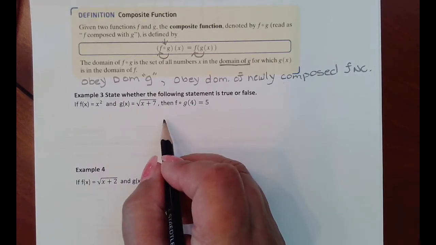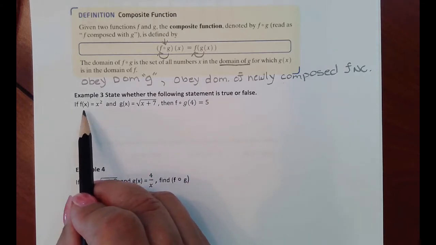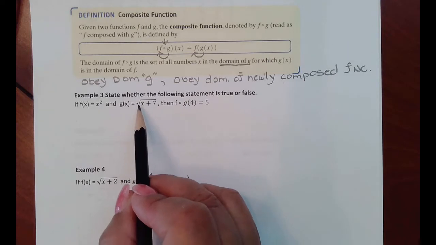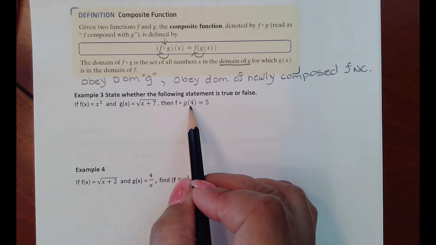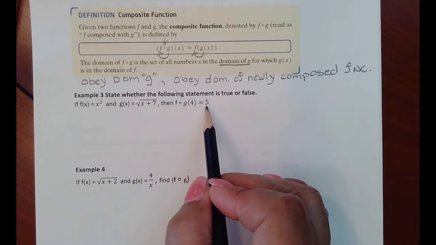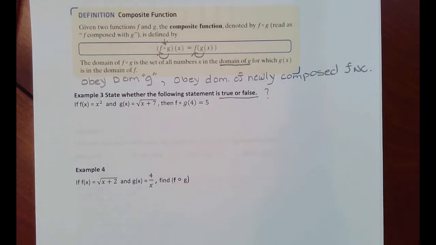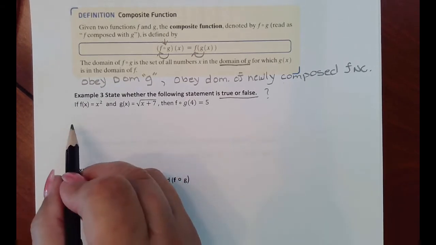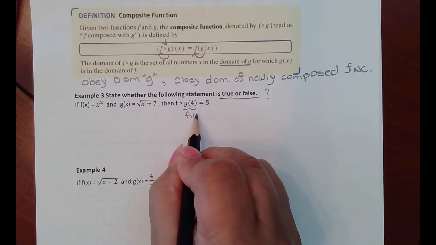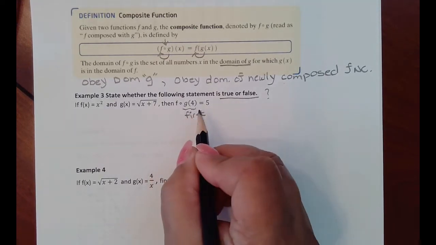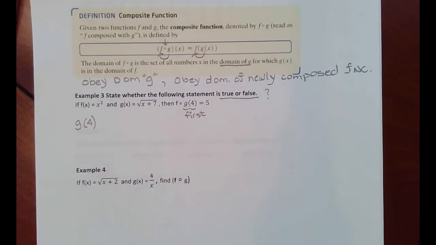So they're asking you to do this. They want to know if you have a function f of x that's equal to x squared and g of x that's equal to the square root of x plus 7, when you do the composition and then plug in 4, does it come out to be 5? They're asking you, is this true or false? It's a question. So we're going to do f composed of g. This is the easiest way to do it. Evaluate this first. Whenever they throw you a number on that inner function, you are to evaluate that first, then substitute it. That's the easiest way to do it.